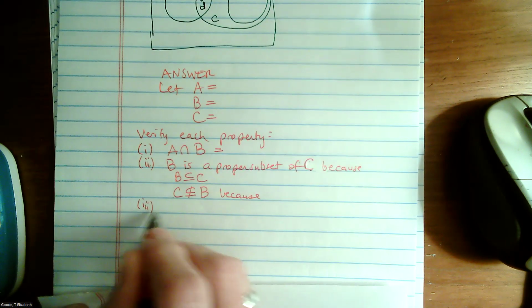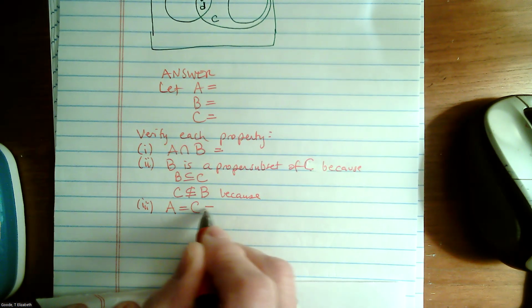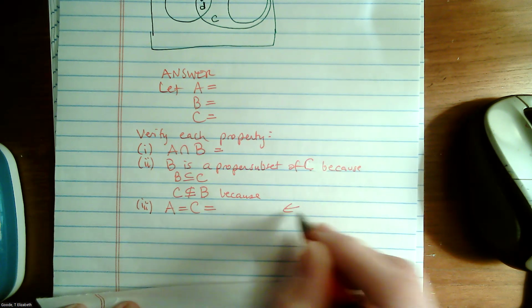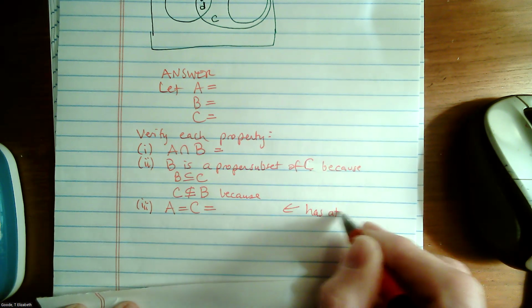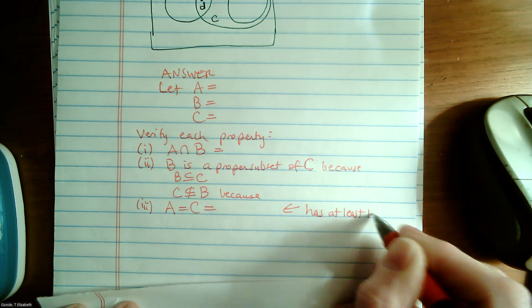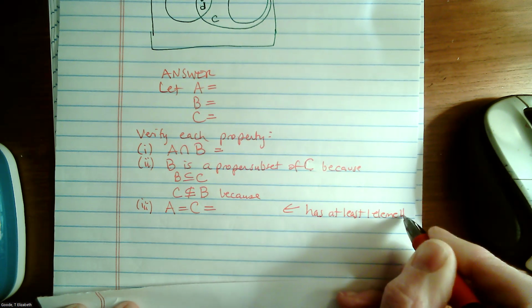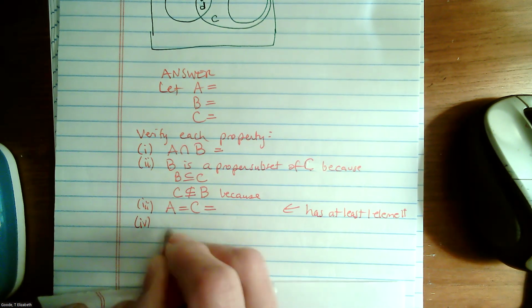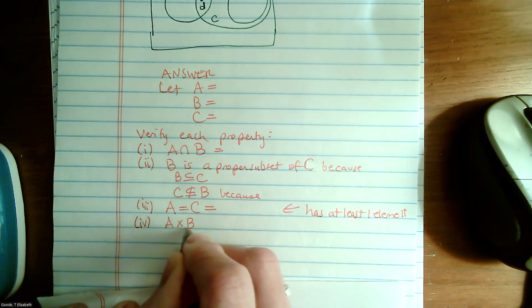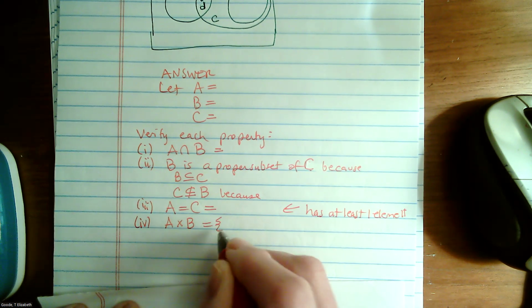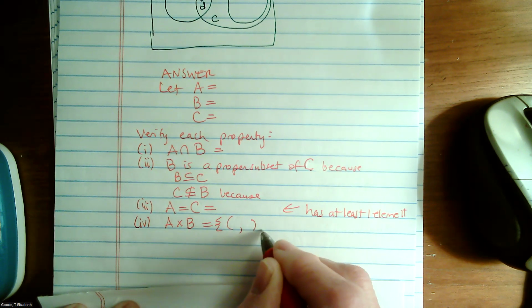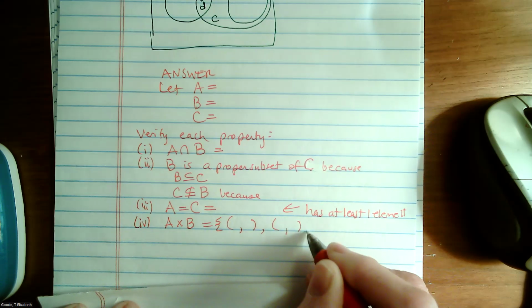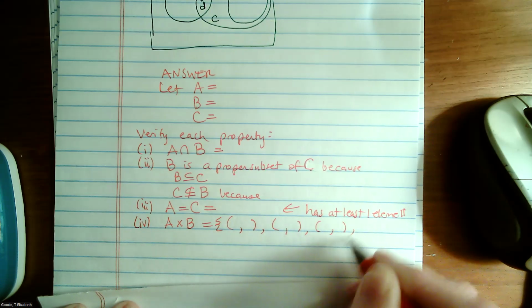So you'll show me what is actually in A intersect C to verify that it has at least one element. And then finally, 4, A cross B equals, and then you'll write the ordered pairs. There have to be 12 of them.